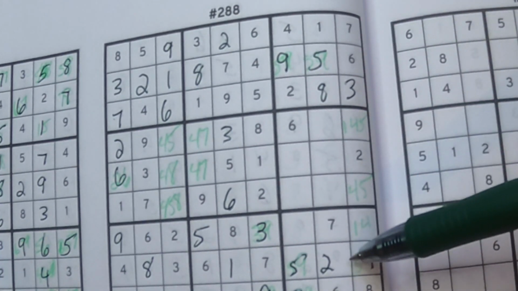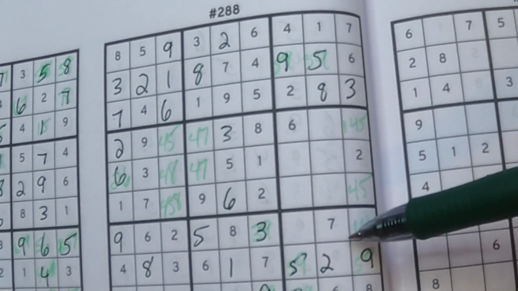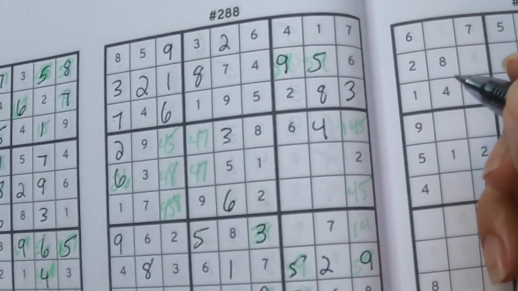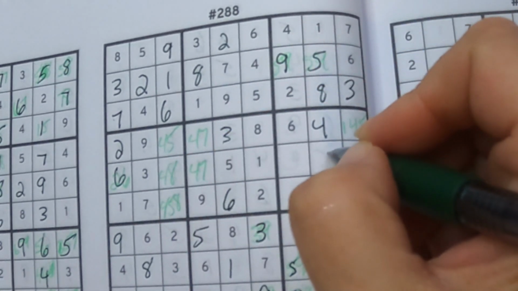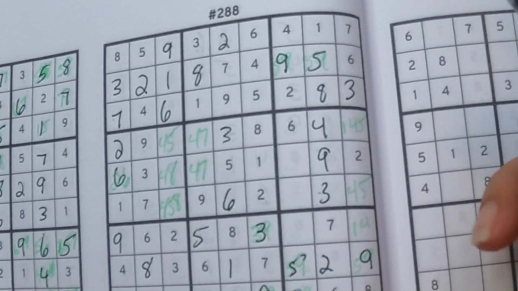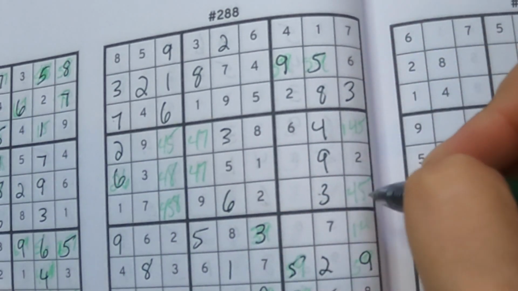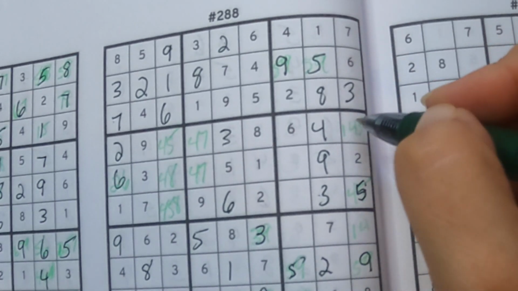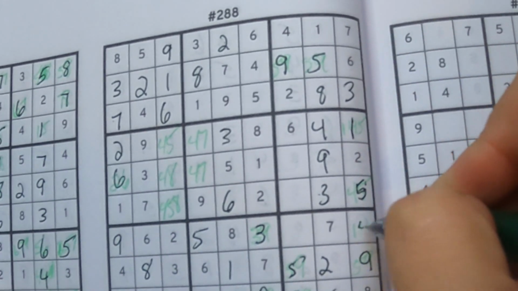For this column now, we're missing 3, 4, and 9. We've got a 3 and 9 here, so this is our 4. 3 there, so 9, 3. That 4 makes this our 5, and the 4 and 5 makes this our 1, 4.